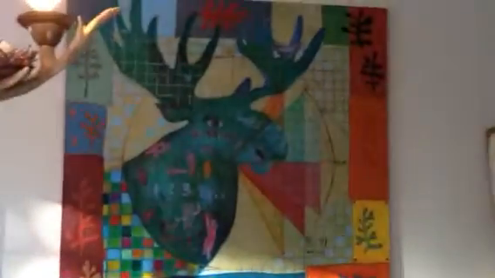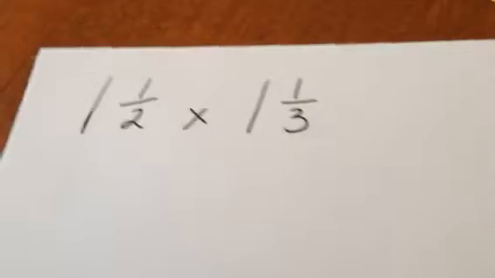Those are my cats. Okay, today we're going to be multiplying some mixed fractions. They are 1.5 times 1 1/3.